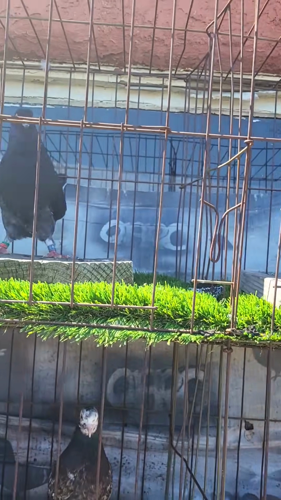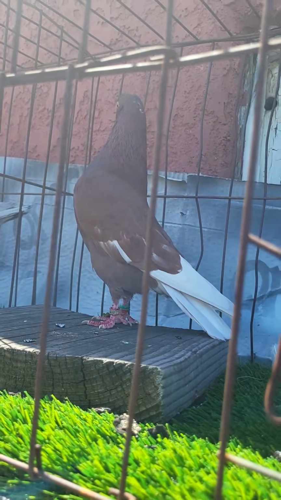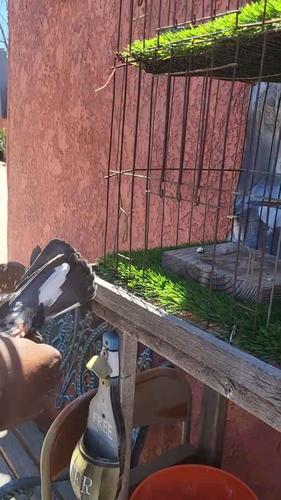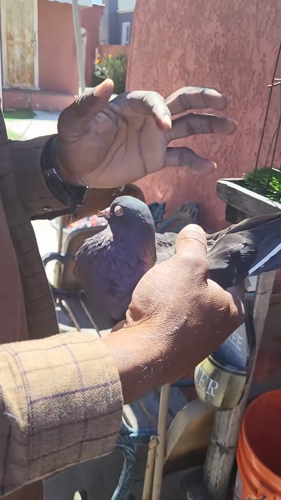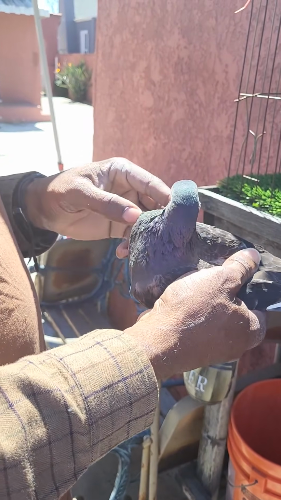These two cocks I bred, and this one too. This is a young cock, so he hasn't even finished maturing yet. But I'm going to get to him. So when you talk about birds' wings touching, first of all, you gotta understand something.